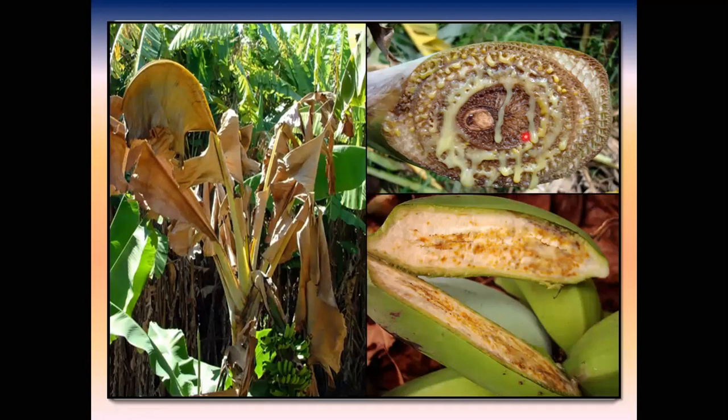The discoloration of vascular strands and blackening of the suckers is generally seen in this photograph. This is the infected sucker or stem portion of the banana due to the bacteria.